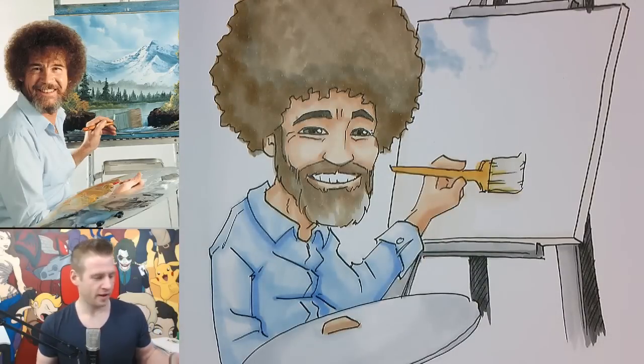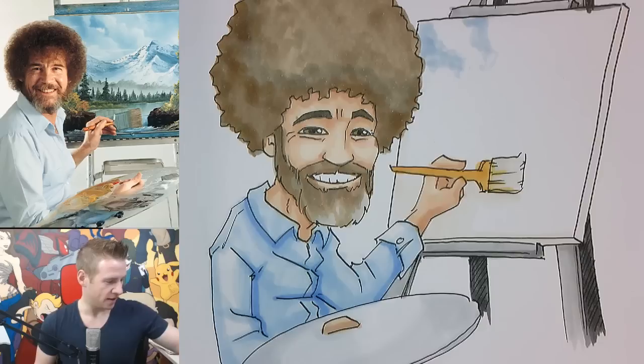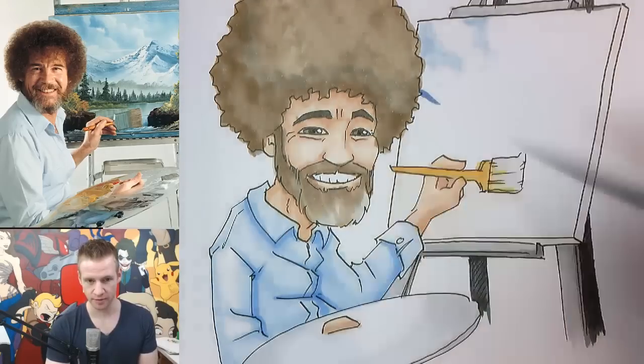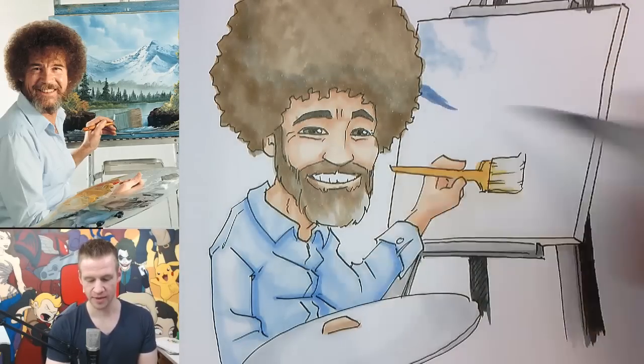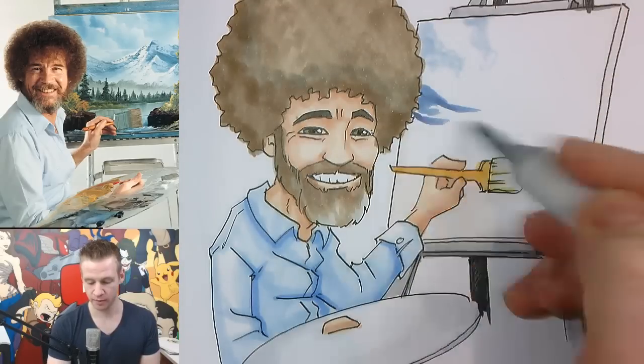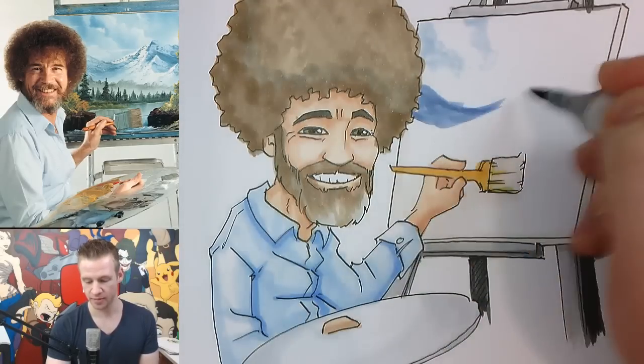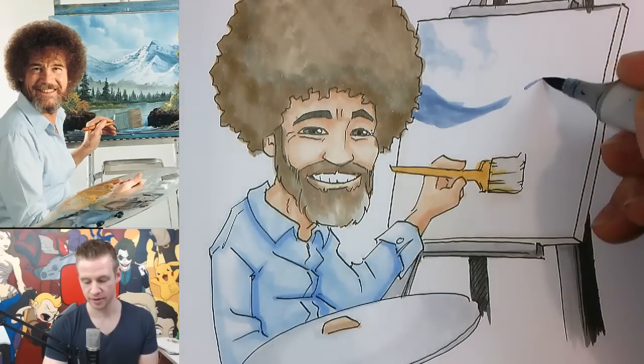Nice way to de-stress at the end of a week. I'm going to get a slightly darker blue here. You know, mountains, when they're very far away, can be quite a dark blue. I'm going to move that mountain shape up along here, following along up into this other mountain.